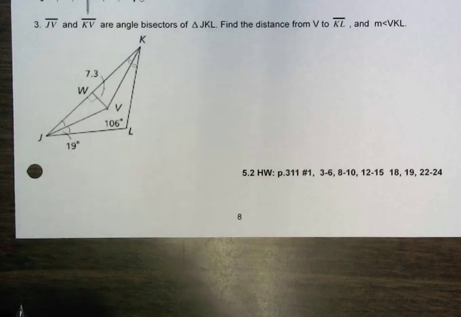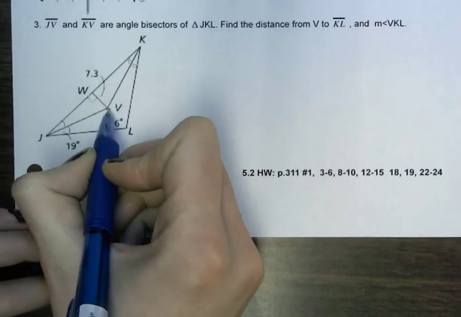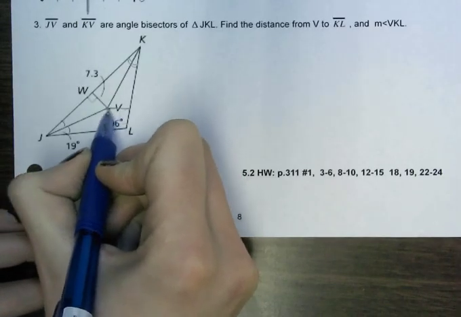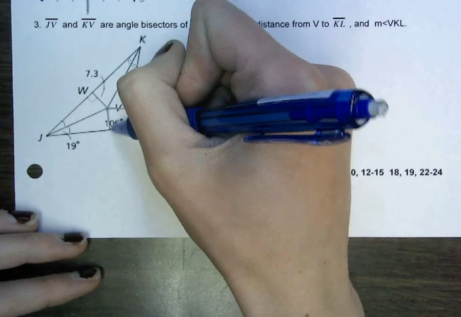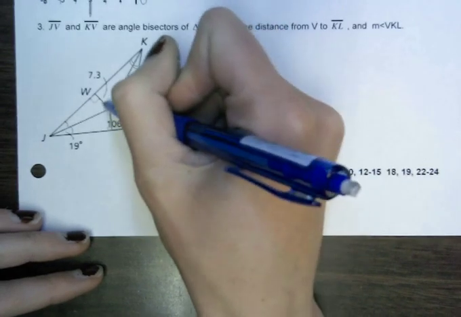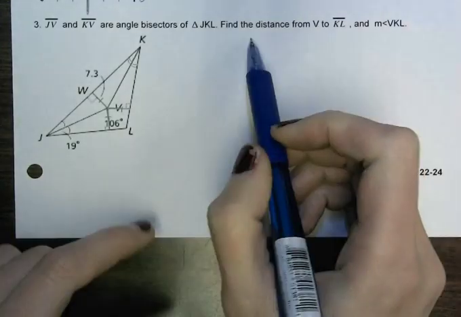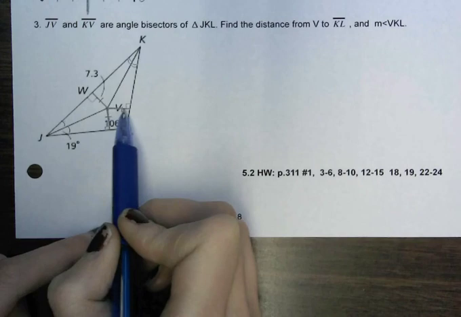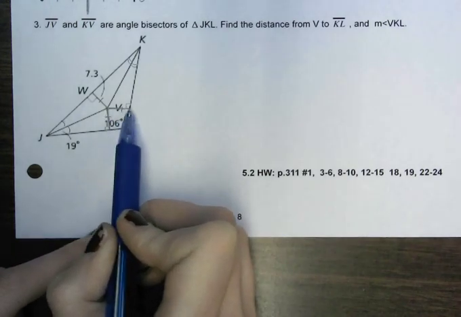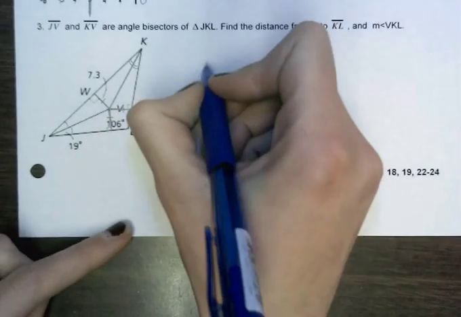And the incenter theorem says that the incenter is the same distance away from each side. So again, the shortest distance, which would form a perpendicular. So this distance and this distance are all going to be the same. All right, so answering these questions, find the distance from V to KL. So that's that straight across distance, which remember has to be the same as these two as well, which was given to me as 7.3.